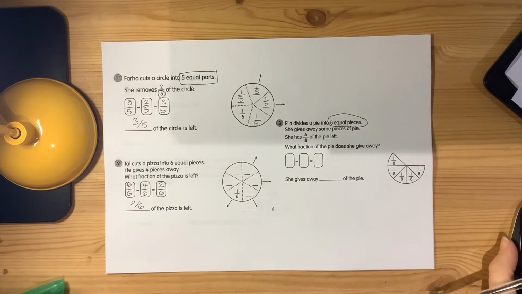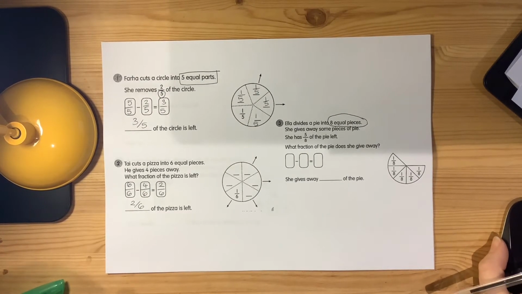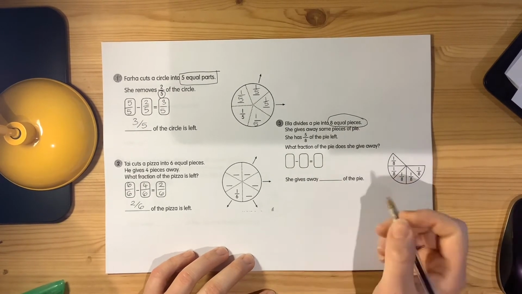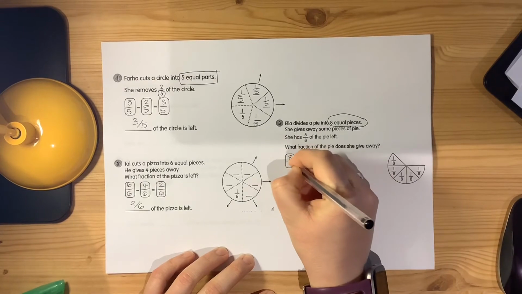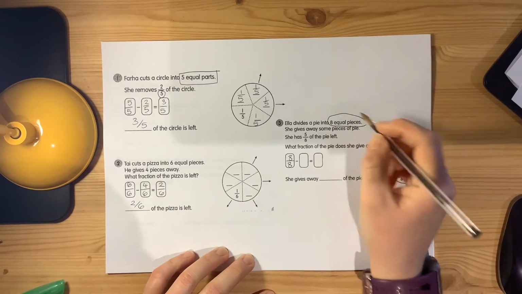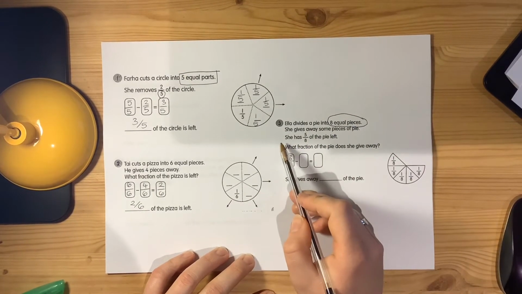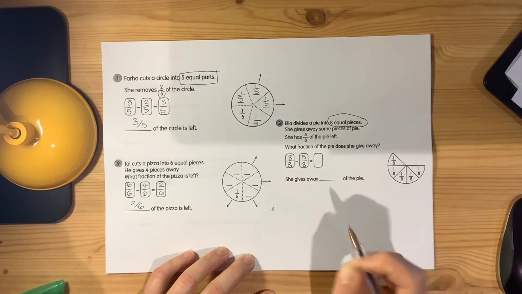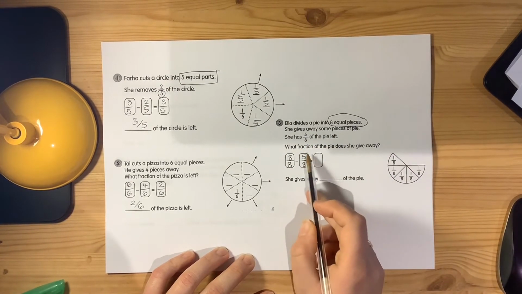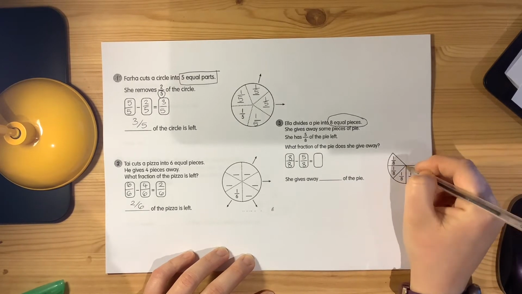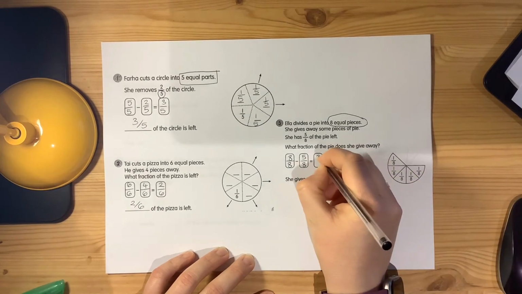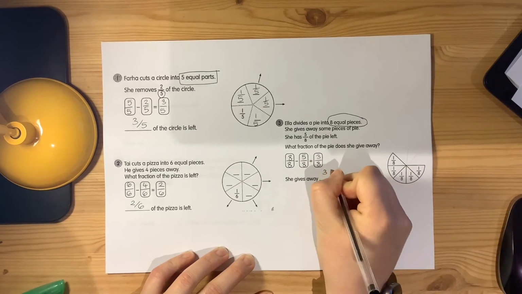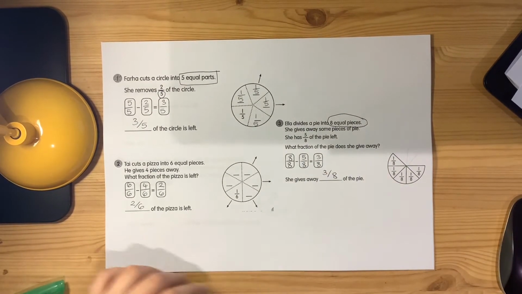So you know that she had 8 equal pieces to begin with. So she had 8/8 because she had the whole pie. She gave away some of it and you don't know, but she was left with 5/8. If we do 8/8, take away what she had left, we find that she had 3/8. And that tells us that she gave away 3/8 of the pie.